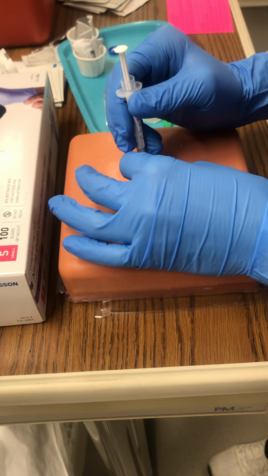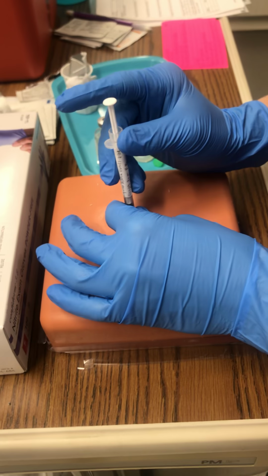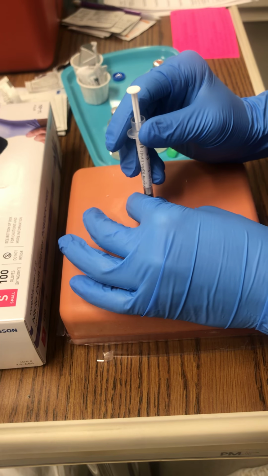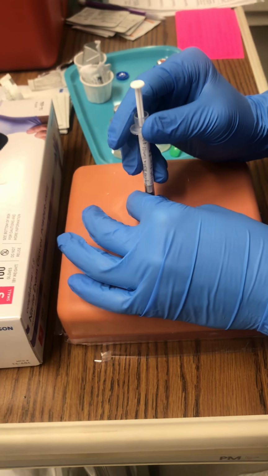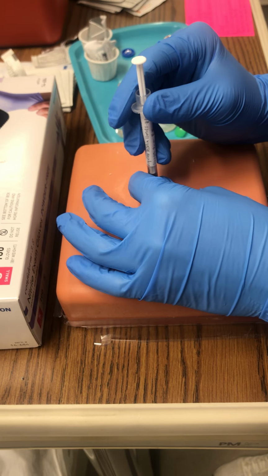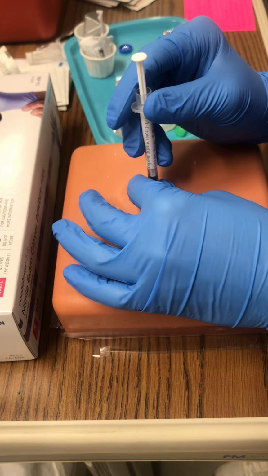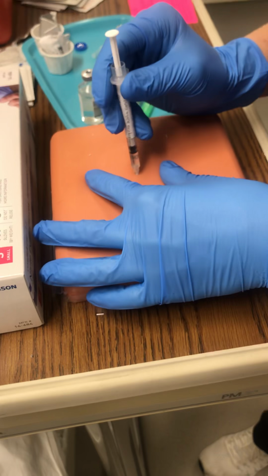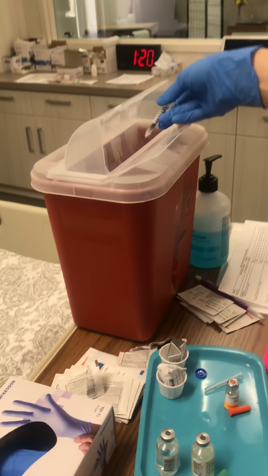We're gonna stabilize, and then we're just gonna push it in slowly, and then we're gonna hold for 10 seconds. 1, 2, 3, 4, 5, 6, 7, 8, 9, 10. Then stabilize the skin, pull straight out, and then we are gonna discard it immediately.